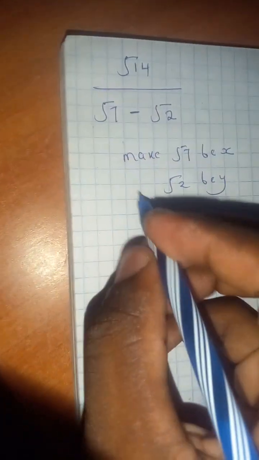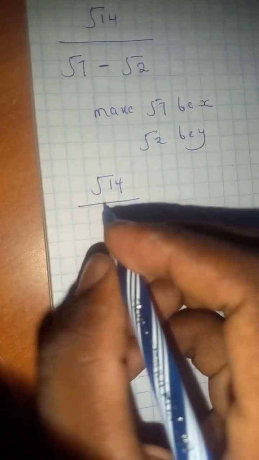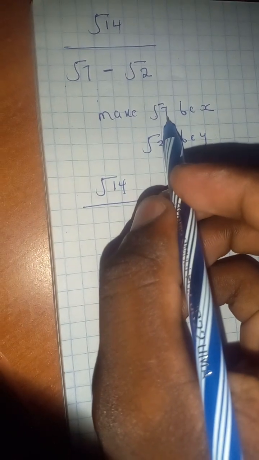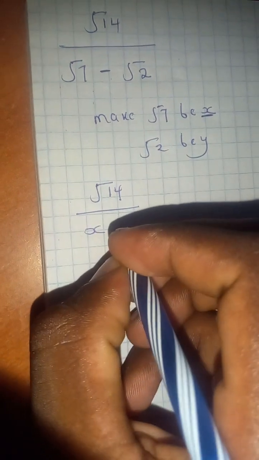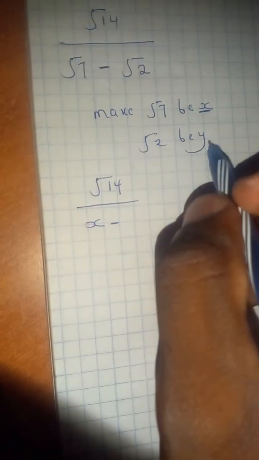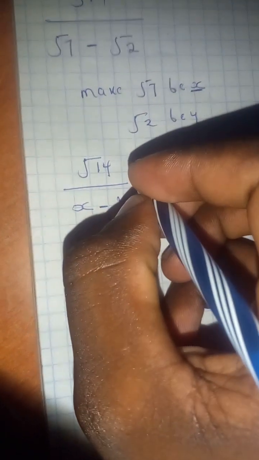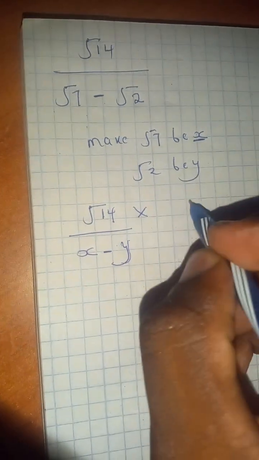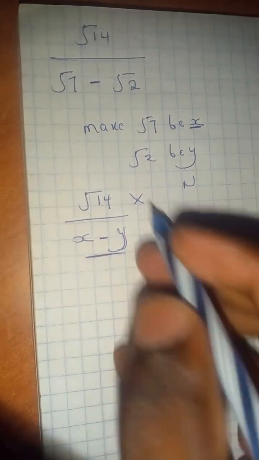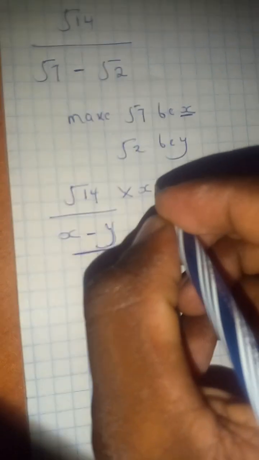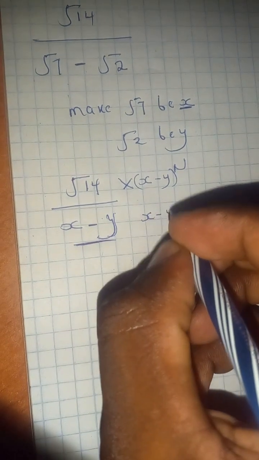So root of 14 divided by root of 7 minus root of 2 becomes root of 14 divided by x minus y. You now multiply the numerator and the denominator by x minus y. So you multiply here by x minus y, and multiply here by x minus y.